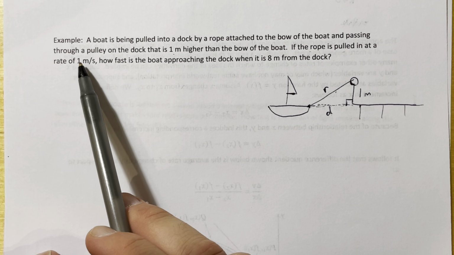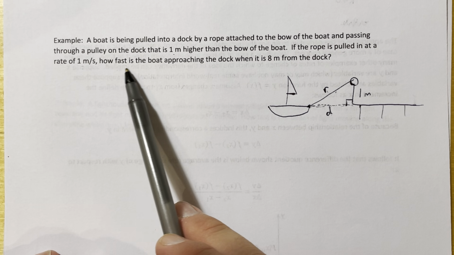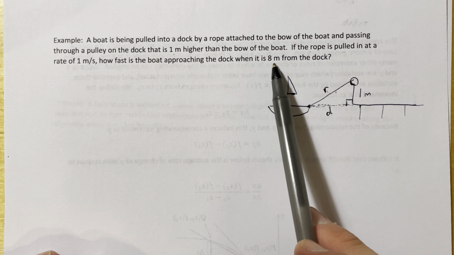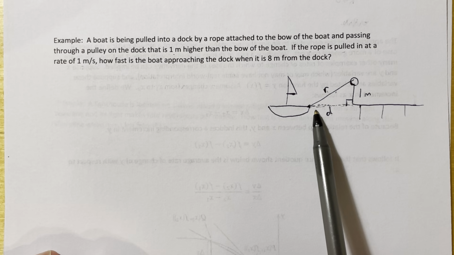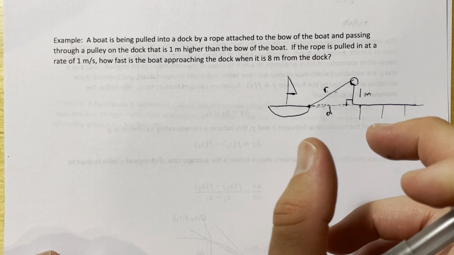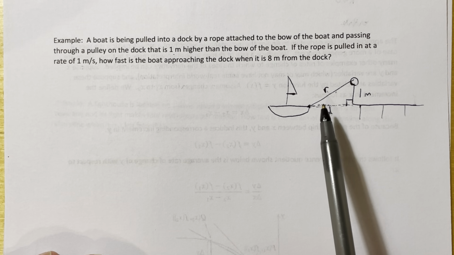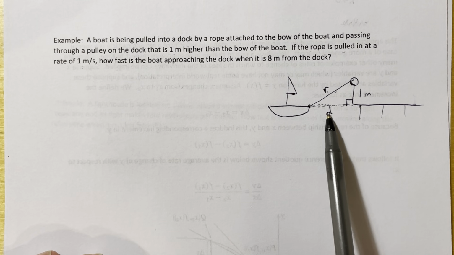So the rate of change that's indicated here is a rate of change in r. It says how fast is the boat approaching the dock when it's 8 meters from the dock? So that means how fast is the distance between the dock and the boat decreasing as time passes, at this particular instant. So we're looking for dd/dt, the rate of change in this quantity.